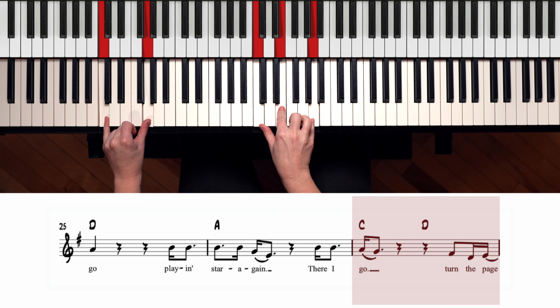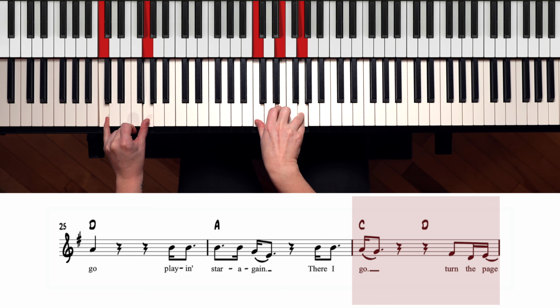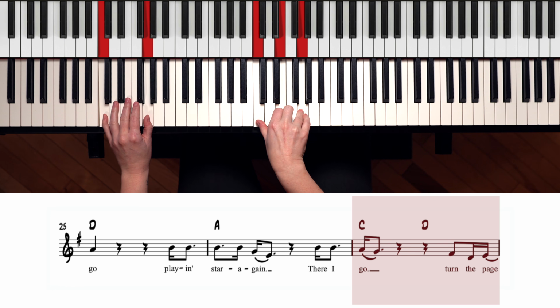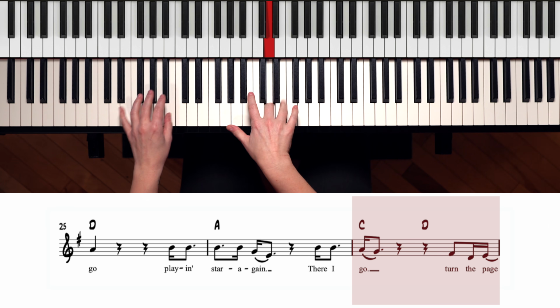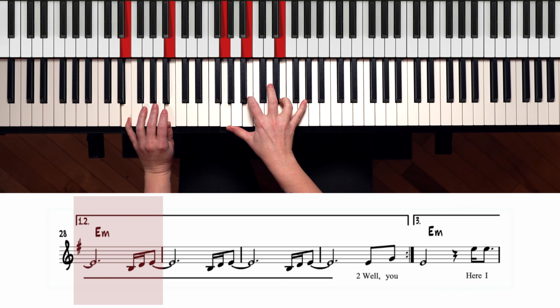For C, same thing here. Anyways, we're going to the G right after. So with A and then G. On D we don't have a melody note, so let's just play the chords. And then we're going to E minor.